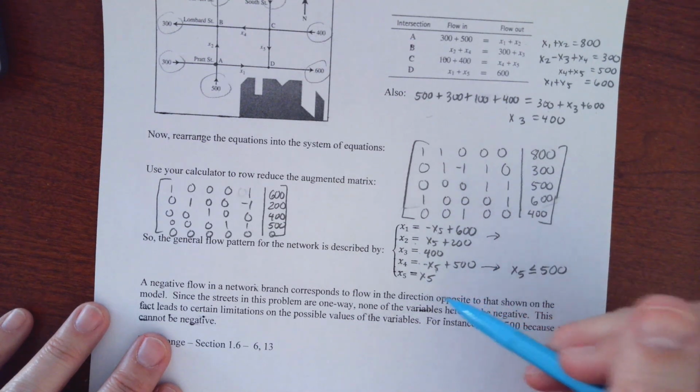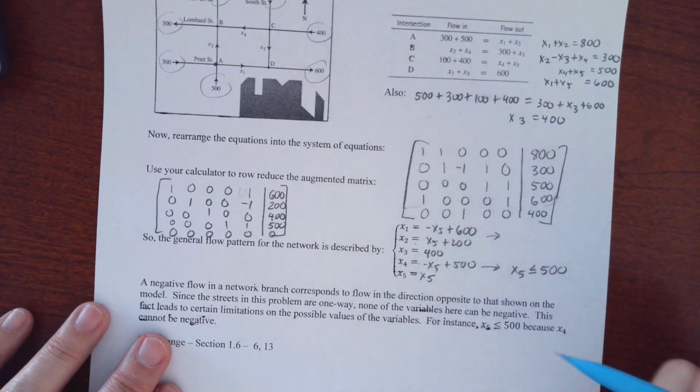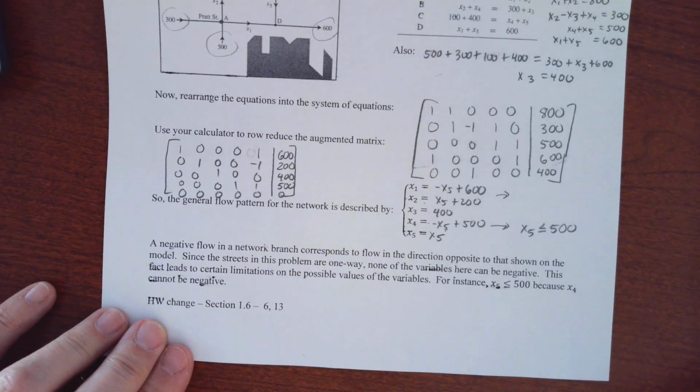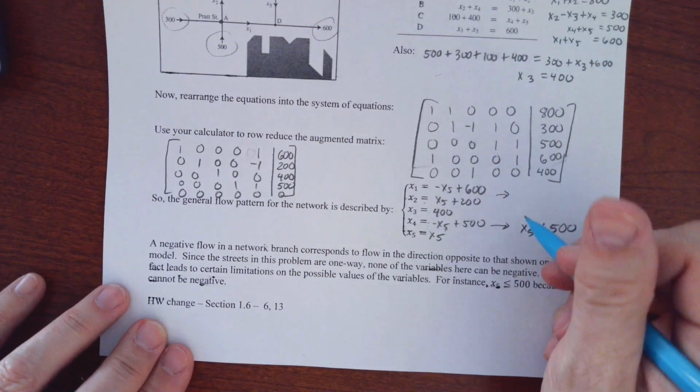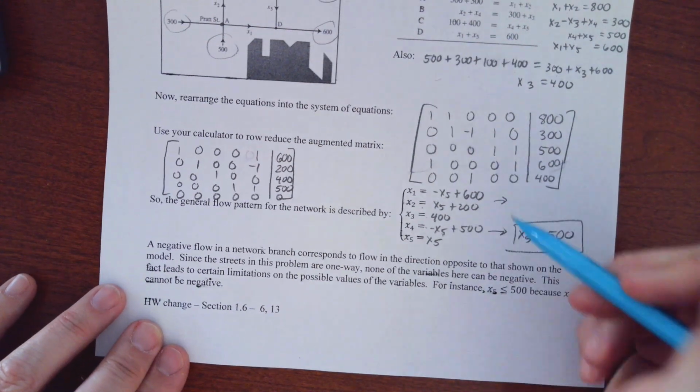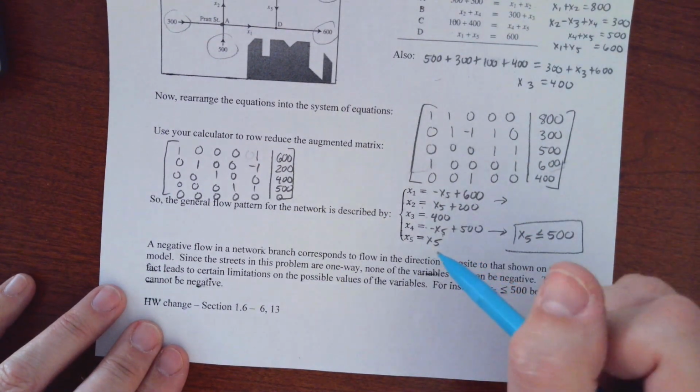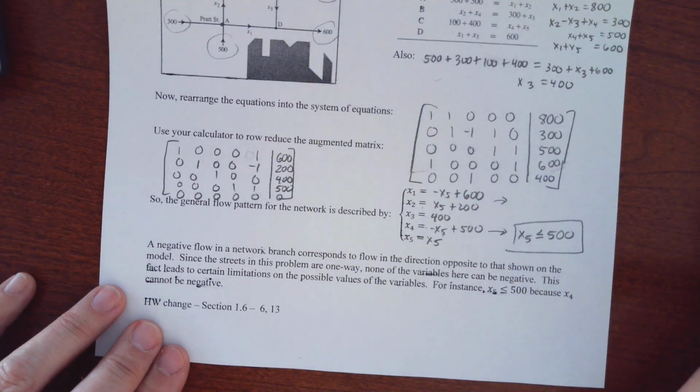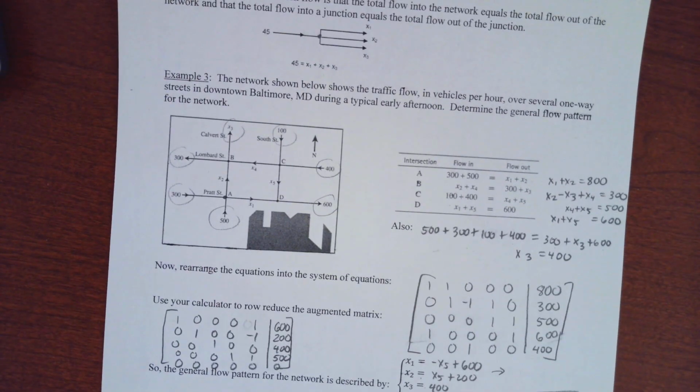Once you pick x5, everything else falls into place because everything depends on that. And so that's that. So you would go ahead and mention this, and there would be your answer to your system. Once you pick a value for x5, you find the rest, and then you'd have your solution to your system.